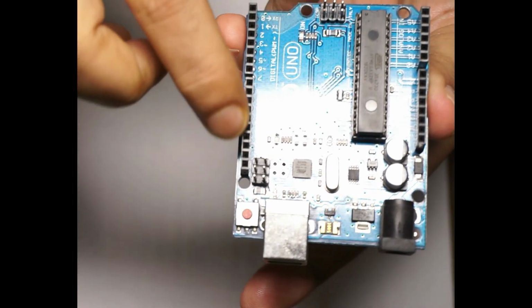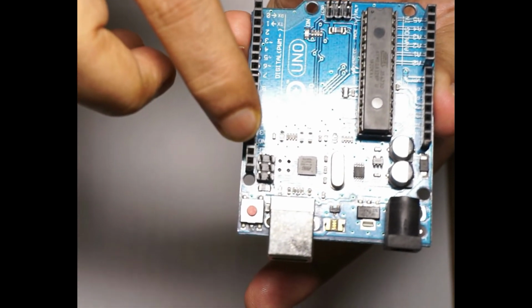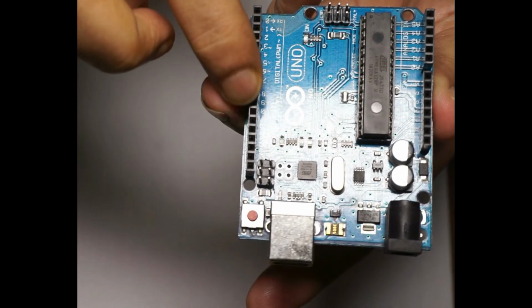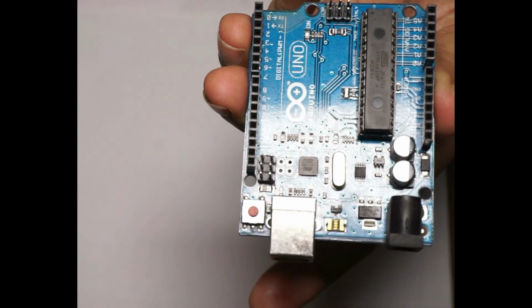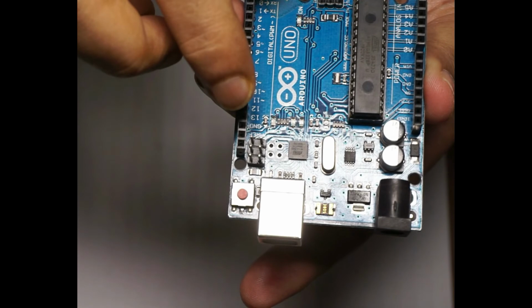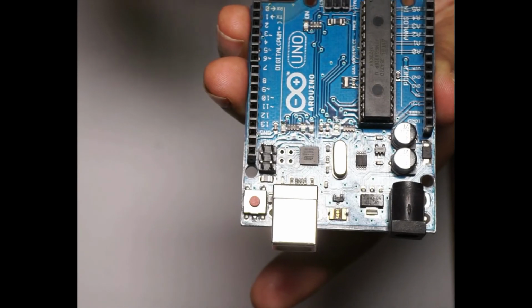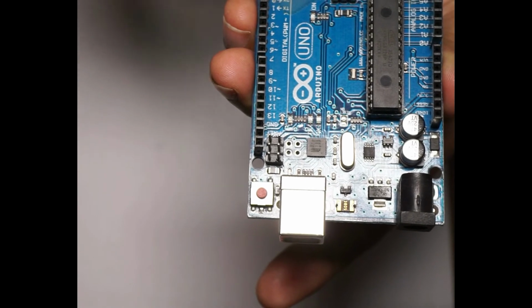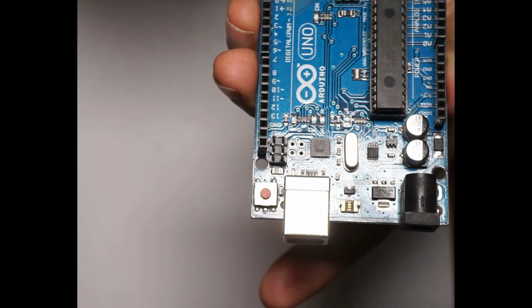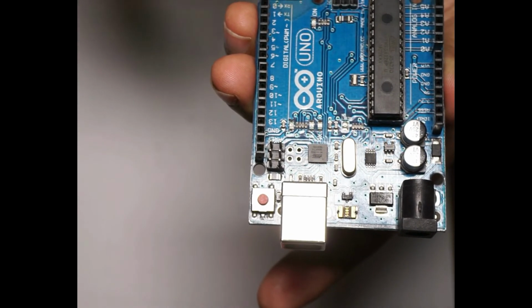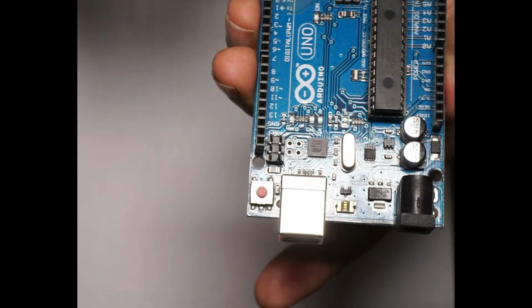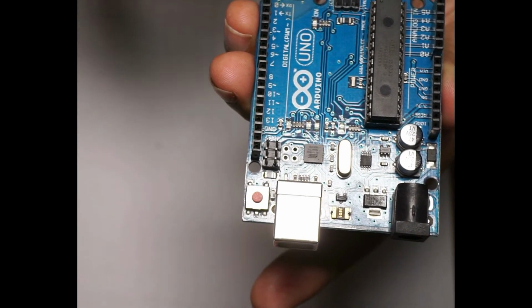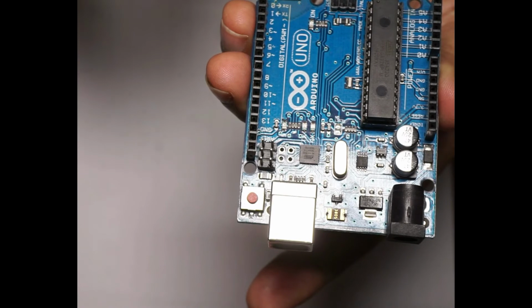So you can see over here there are 14 digital pins, or you can say ports. Among these 14 digital pins, two are transmitter and receiver pins. That is, pin number 0 is the receiver pin and pin number 1 is the transmitter pin.